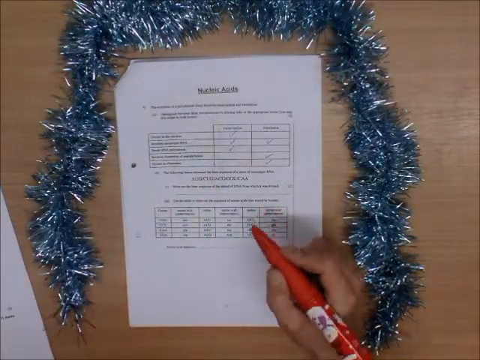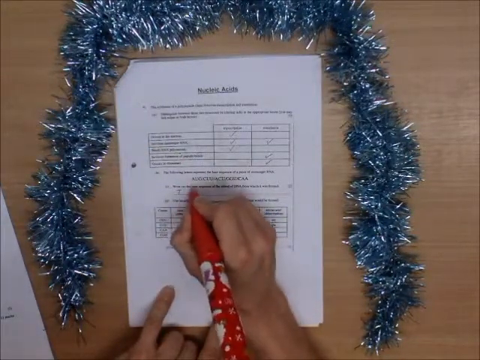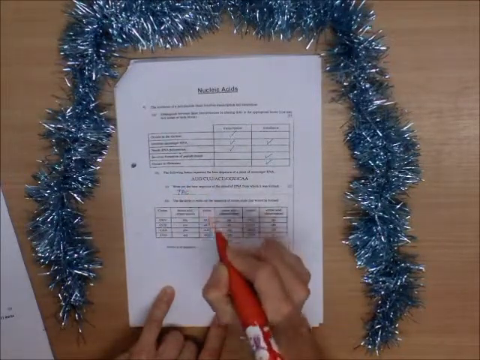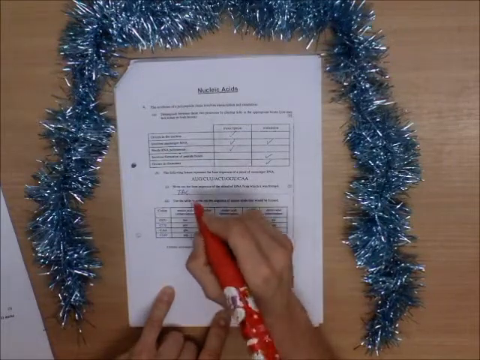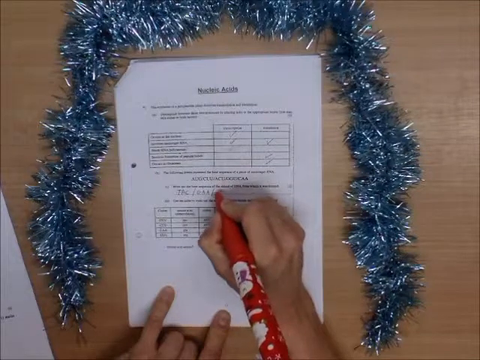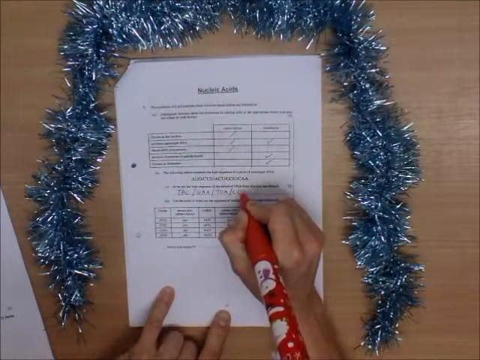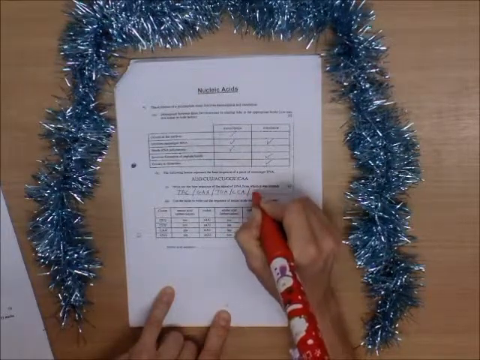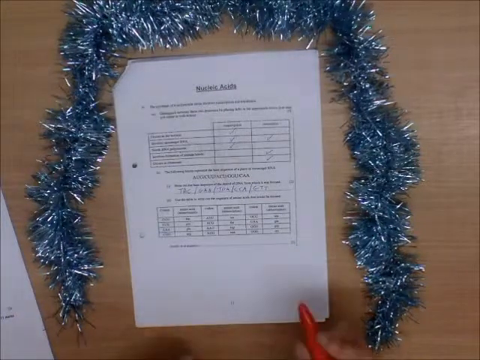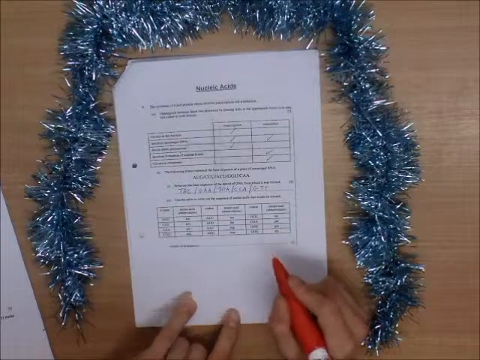So the base sequence would be: A goes to T, U goes to A, and G goes to C. So just following that sequence there. So here's the rest: G, A, T, G, A, C, C, A, and G, T, T. Hopefully you're getting pretty good at doing that now, and you're not falling into the traps with the T's and the U's, or forgetting about complementary base pairing.